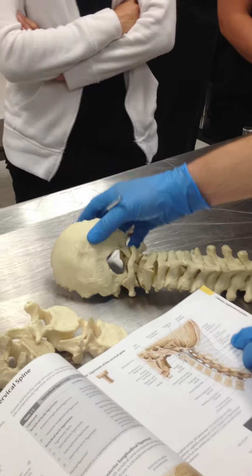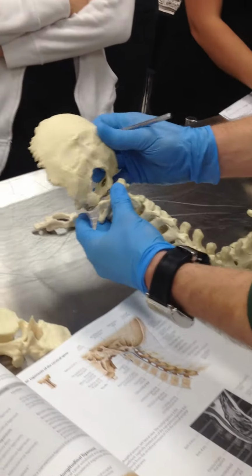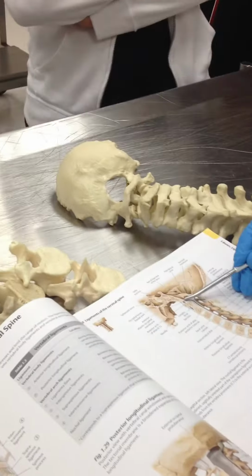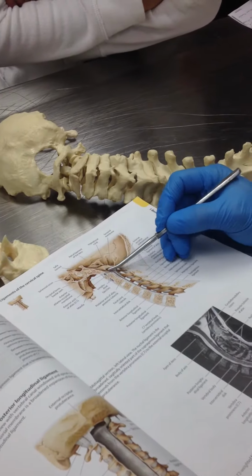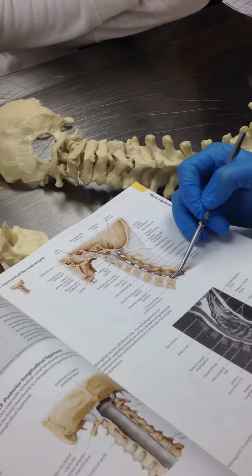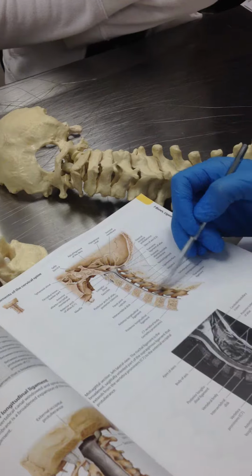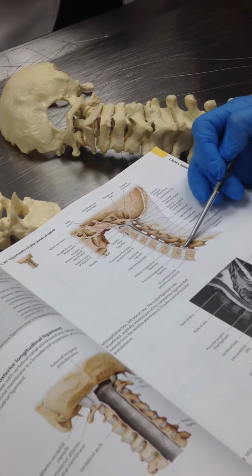All right. So back to our tectorial membrane. So here's our tectorial membrane. It'd be running right in here, and you can see it here. See how it's running right over the atlas and axis right here? That's that tectorial membrane, and it continues down as posterior longitudinal ligament. So there's the tectorial membrane, continues down, posterior longitudinal.